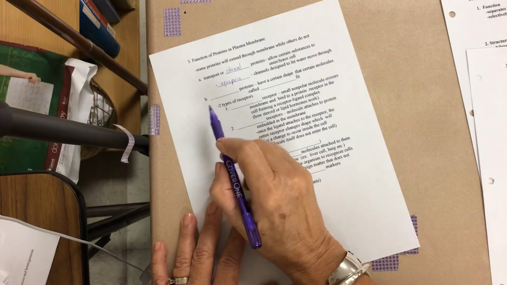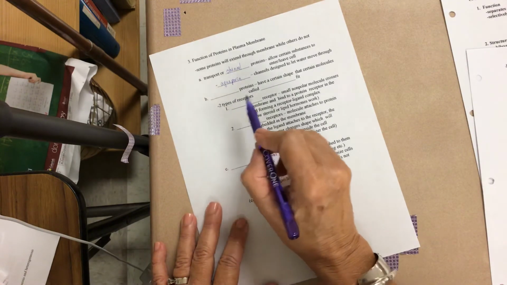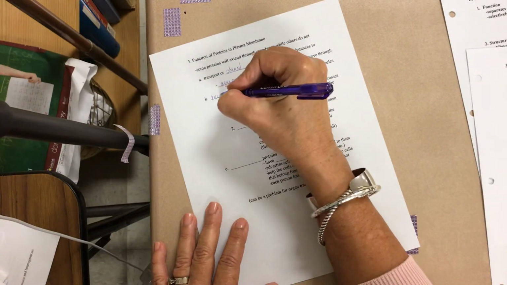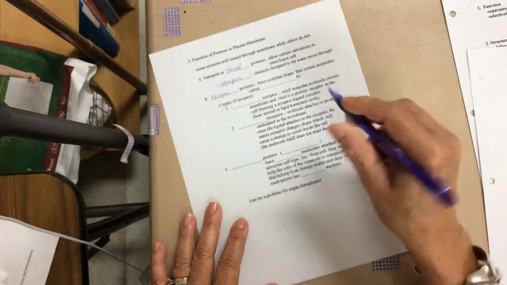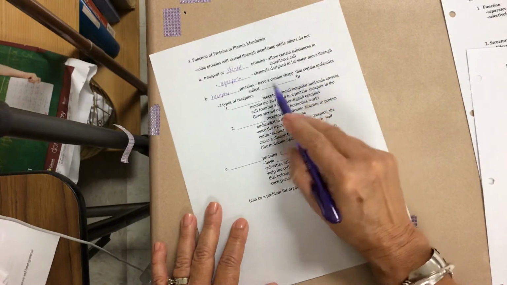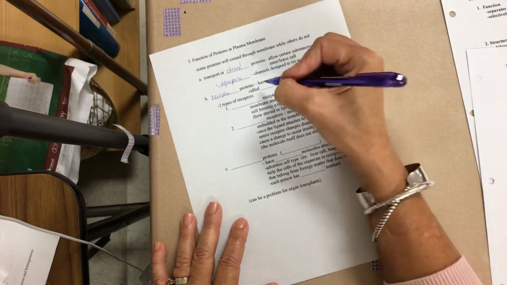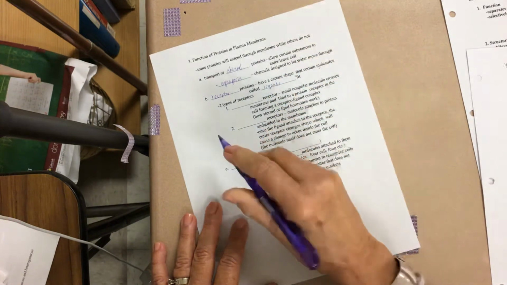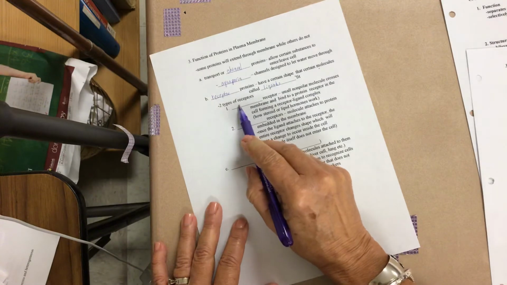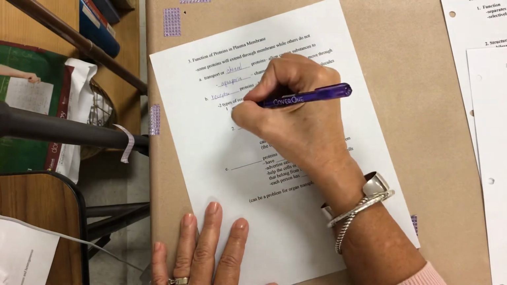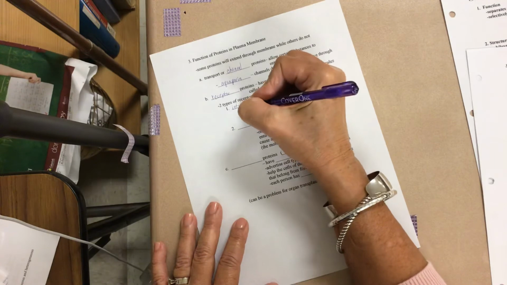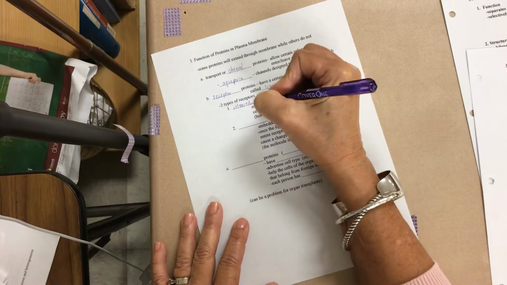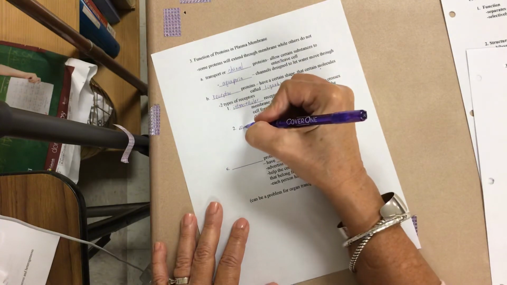And then those proteins in the membrane that have a certain shape on their surface are called receptor proteins. They have a certain shape that molecules called ligands can fit into. And there are two types of receptor proteins. You have intracellular, and then you have membrane.